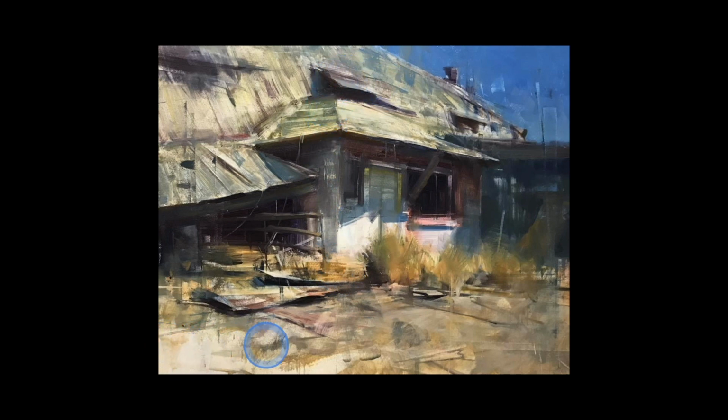Here I kept all the values quite light, and kept the little dark accents out of this area as much as I could. Some of these diagonals need to lead up into the focal point. This diagonal here, we've got this diagonal coming through in this direction. I really try and control the values in here, and in this area I've included some of the color of the sky up in this roof.